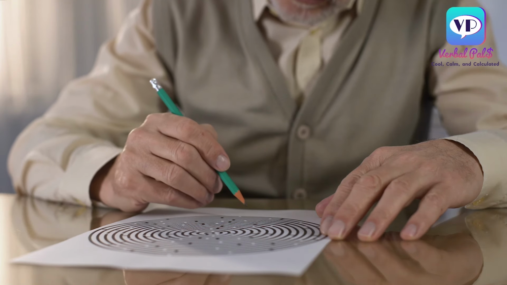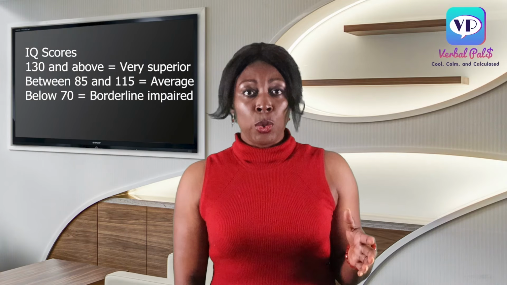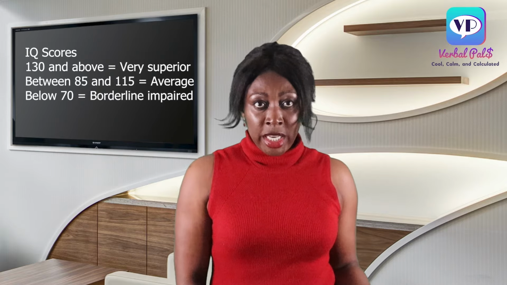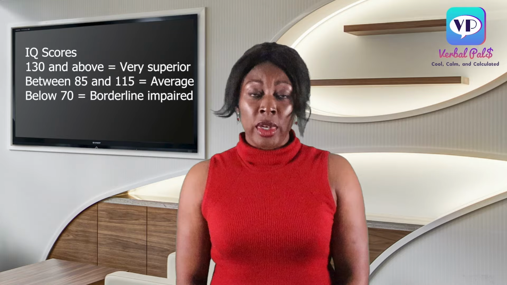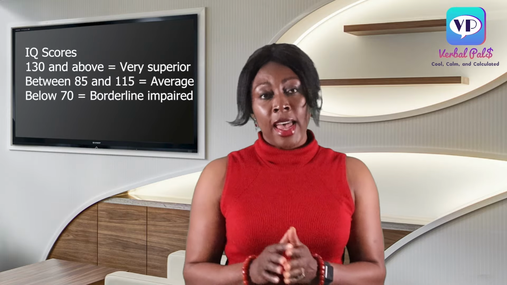Other types of tests to determine early onset of dementia can look or sound like an IQ test, but they are not. Now, let me talk about what an IQ score is. In general, an IQ score is defined with a median and mean of 100. Scores above 130 are labeled as above average or very superior, while scores under 70 would be considered below average or labeled as borderline impaired. Most people have an average IQ between 85 and 115. For people with intellectual disabilities such as Down syndrome, their average IQ score is around 50, while their normal score ranges between 30 and 70.